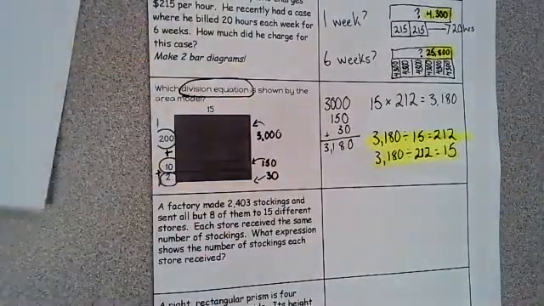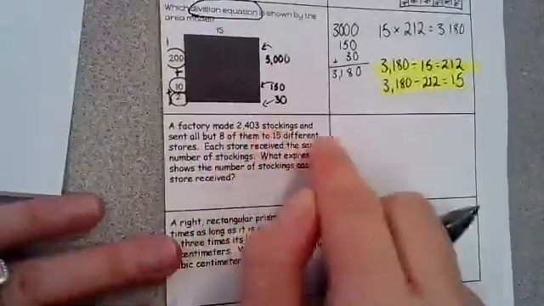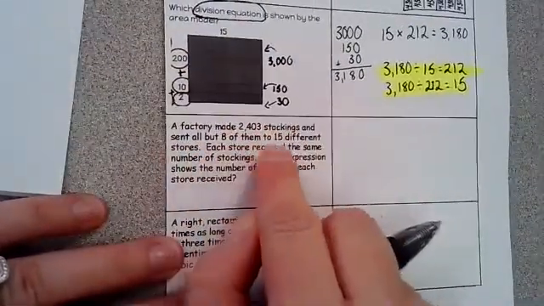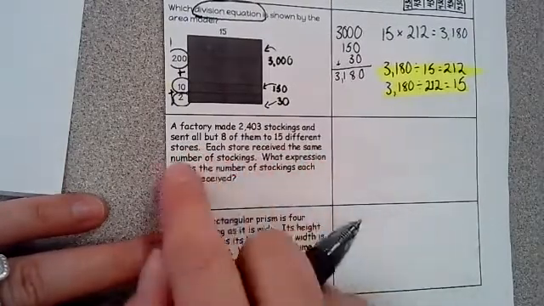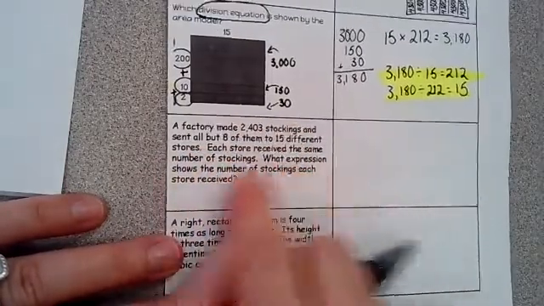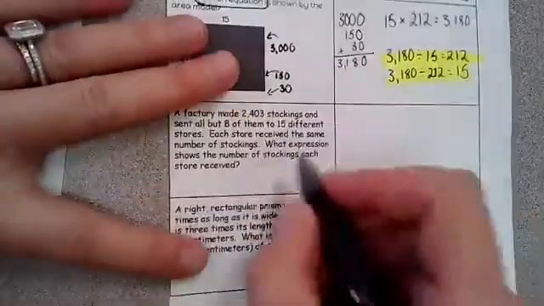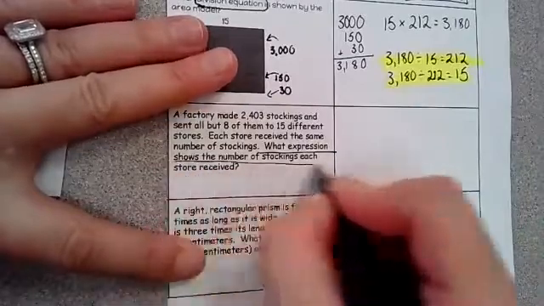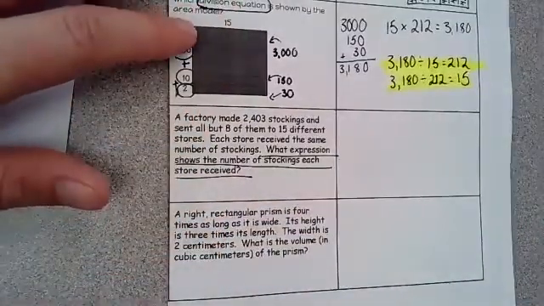All right. Next one. A factory made 2,403 stockings and sent all but 8 of them to 15 different stores. Each store received the same number of stockings. What expression shows the number of stockings each store received? Okay, so if it's an expression, we're not solving it. We're just writing what we would type into a calculator to solve the problem.